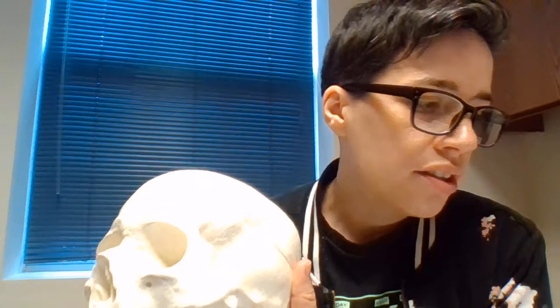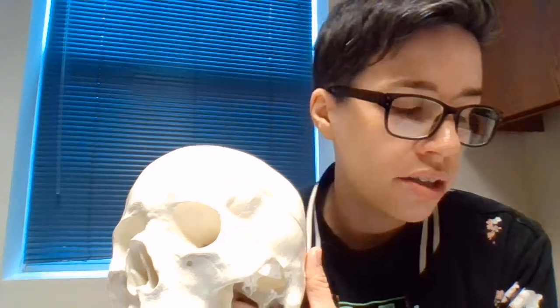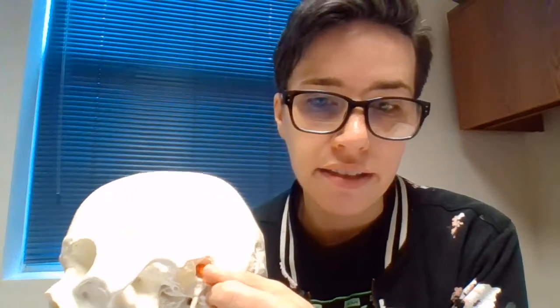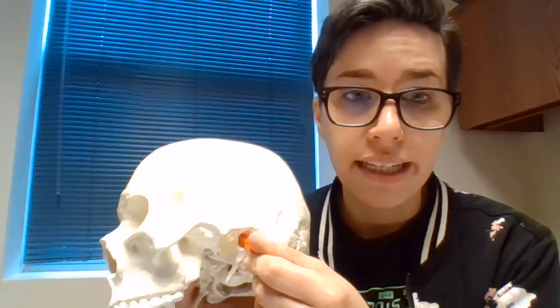Next up, we have the external auditory meatus. Some people call the external auditory meatus the external auditory canal. Helen will usually accept either one of those names. So basically, it's this hole in your ear. You turn it sideways and see it right here. That's the external auditory meatus, or external auditory canal, whichever name you prefer. This big hole right here.